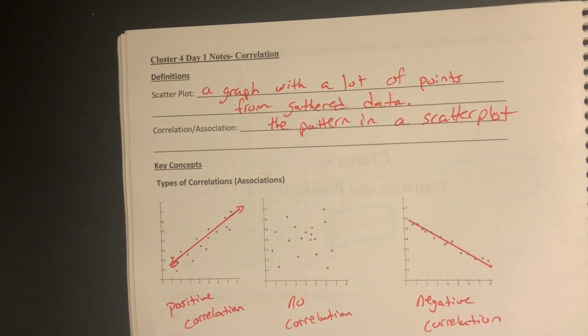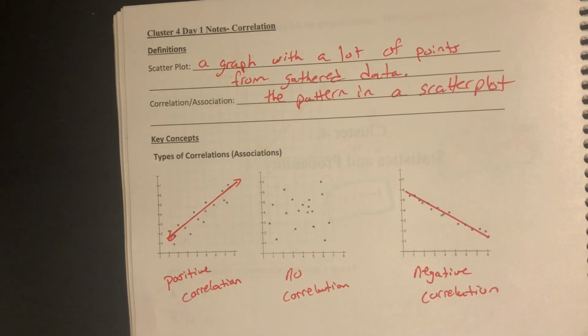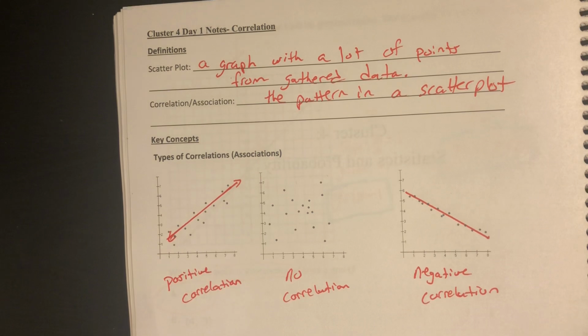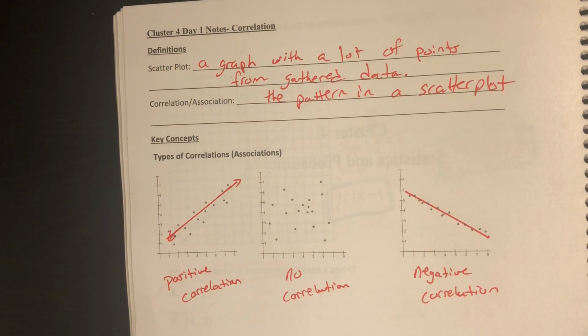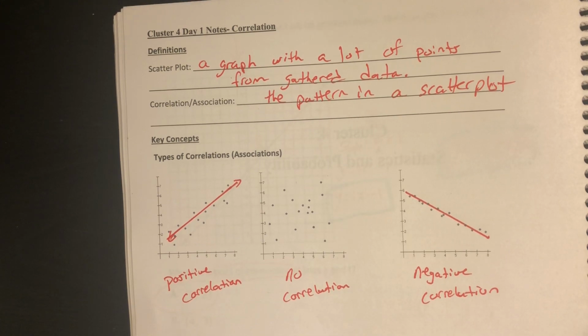The next thing is correlation or association. So the pattern in a scatter plot. Basically, what kind of pattern is it following? Is it following a positive correlation pattern? Is it a negative correlation? Or is there no correlation? Another way of seeing this is what type of relationship is there? Is there a positive relationship? Is there a negative relationship? Or is there no relationship? So that's what correlation and association mean. It's basically the relationship between the x and the y values of a set of gathered data.